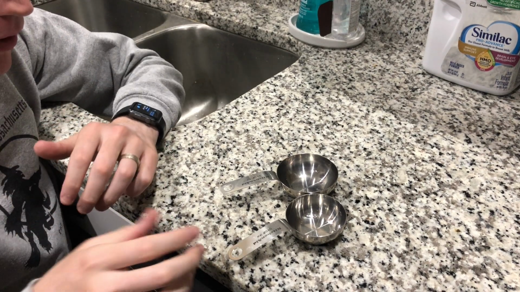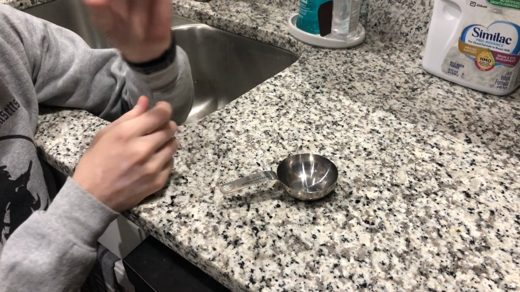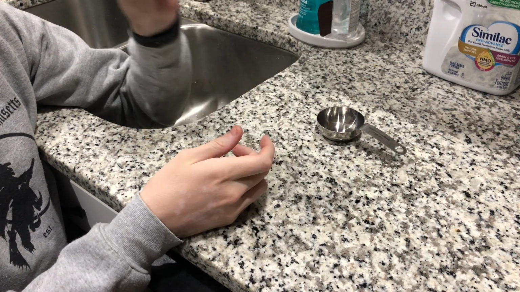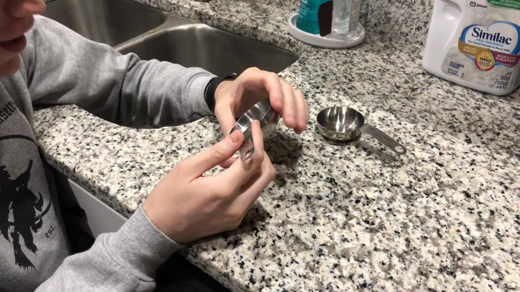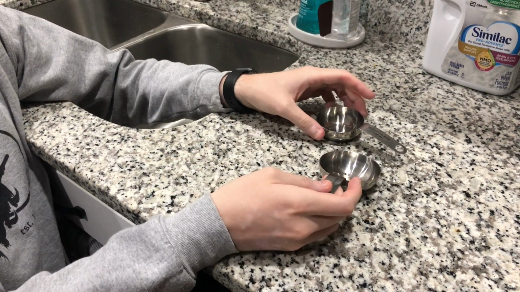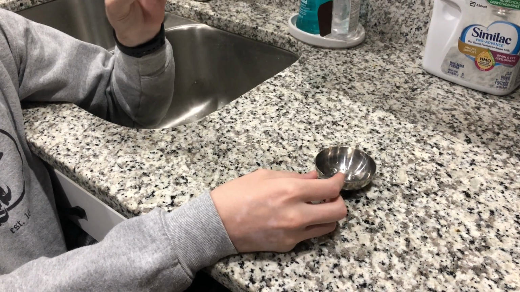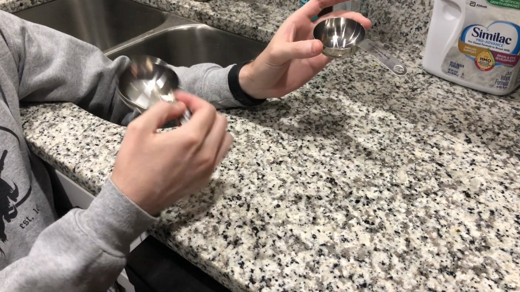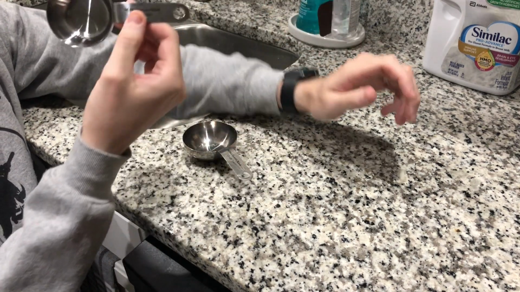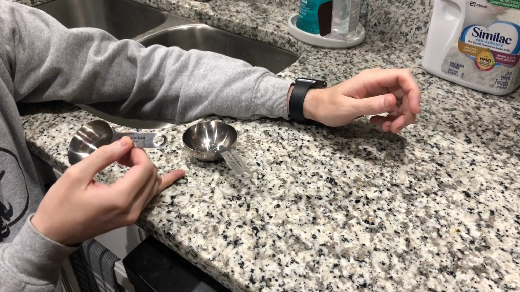All right, so it turns out I have 1/4 of a cup, and I actually do have 1/3 of a cup that I found. I want to show you how you can actually use 1/4 of a cup to make 1/3. So remember, 1/4 is smaller than 1/3.